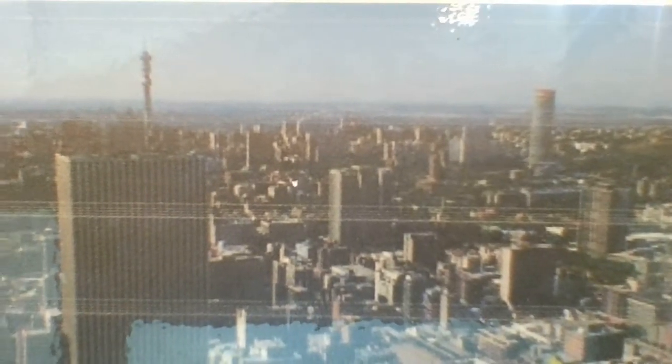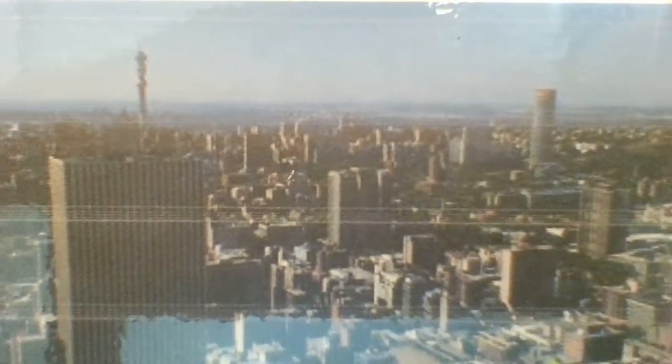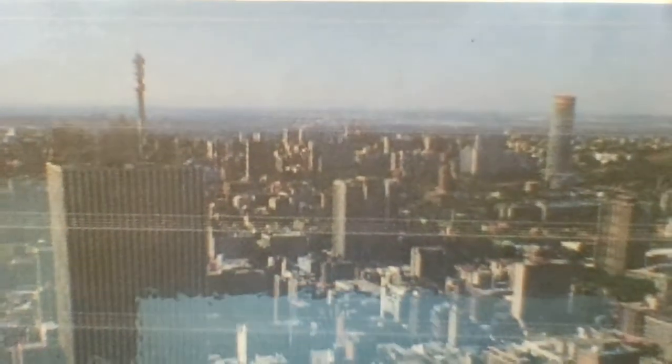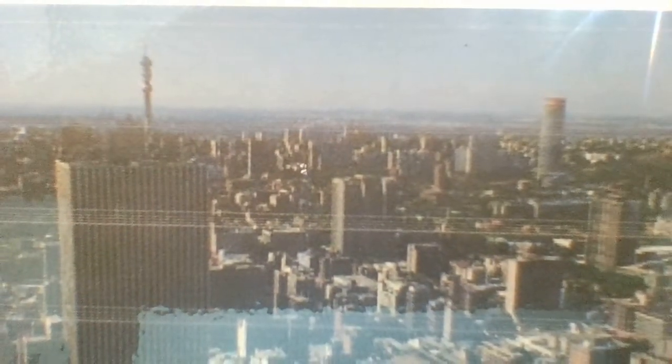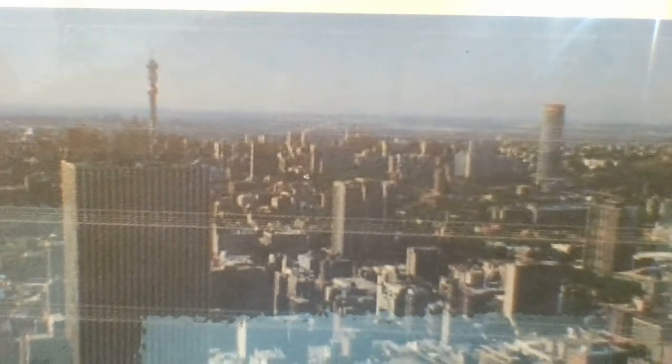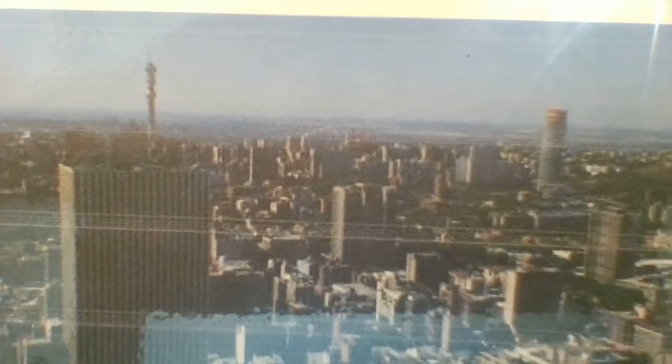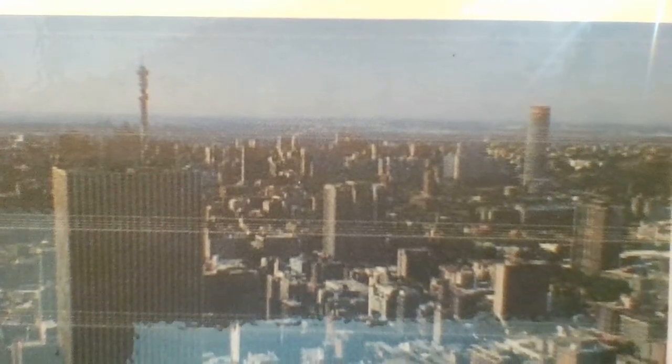The residents of Johannesburg speak a variety of languages, including Nguni, Sotho, Afrikaans, and Venda. That's Johannesburg, a big city.